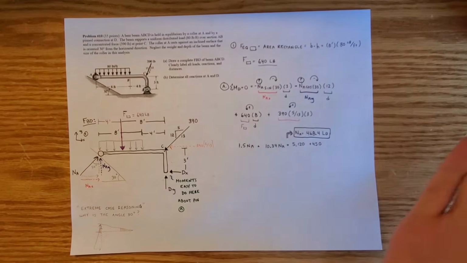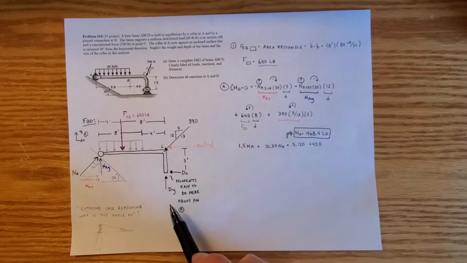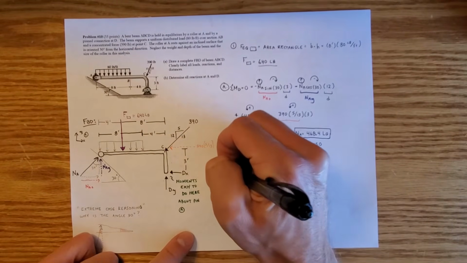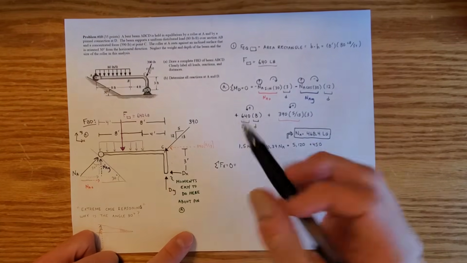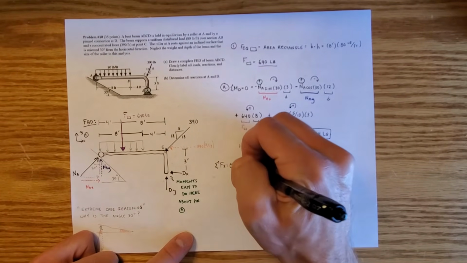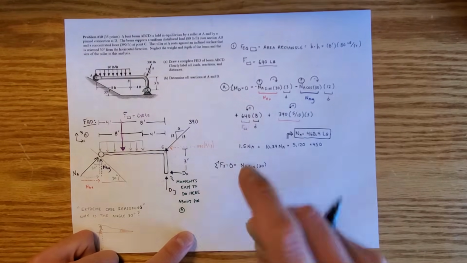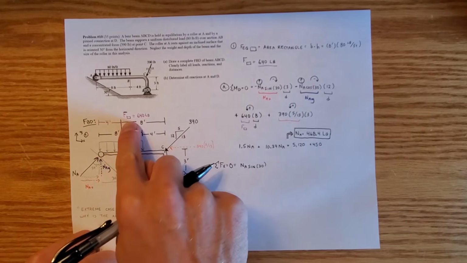So now that we've done our sum of the moments and we've solved for NA, now we need to solve for dx and dy. So we're going to write a sum of the forces in the x equation, set that equal to 0. That's going to be NAX, which as we said before is NA sine of 30. That's going to the right, so that's positive.